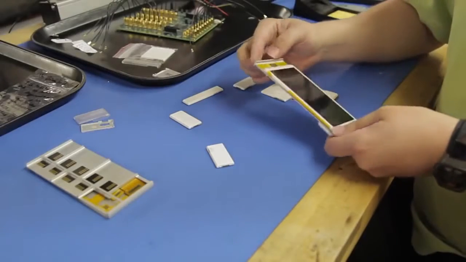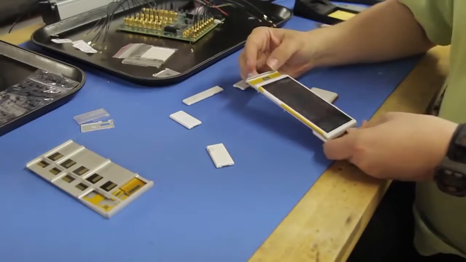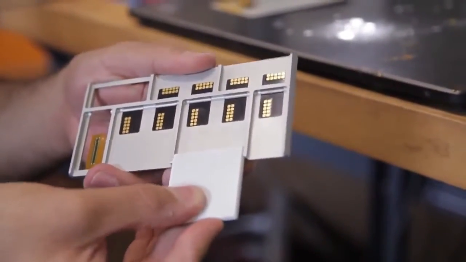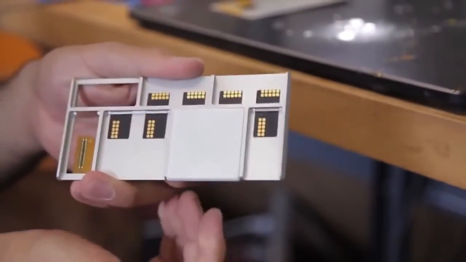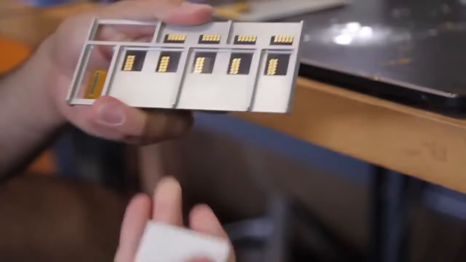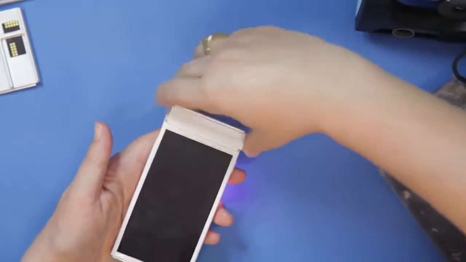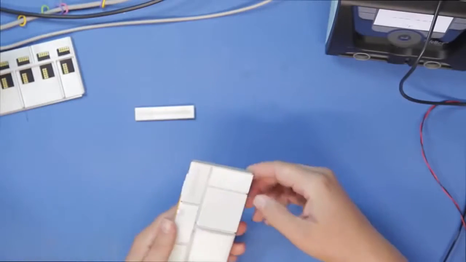Here we have the first prototype of the ARA phone. We've made some mechanical improvements to get the connectors to fit more reliably. What we have today is an LED module, battery, the application processor, loudspeakers, and a USB charge port.